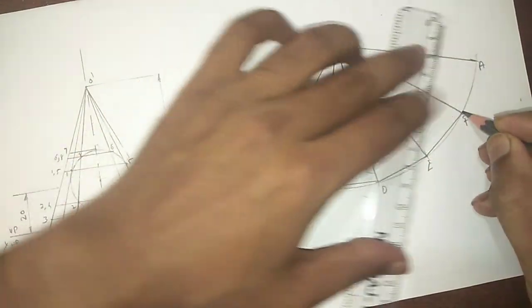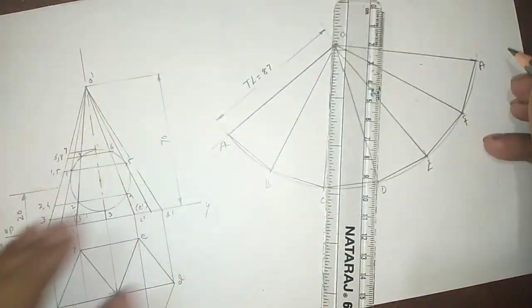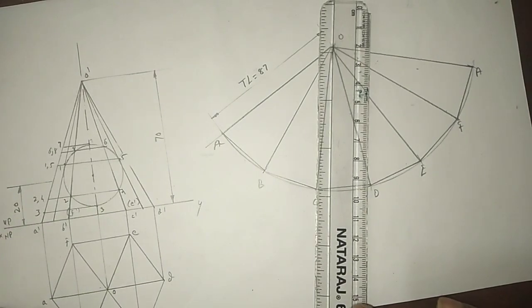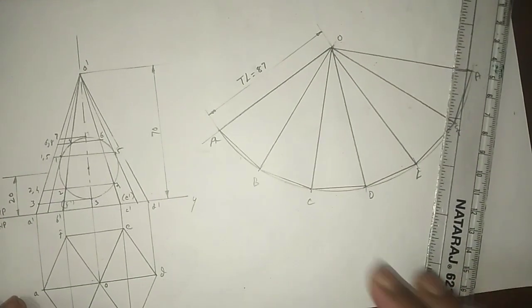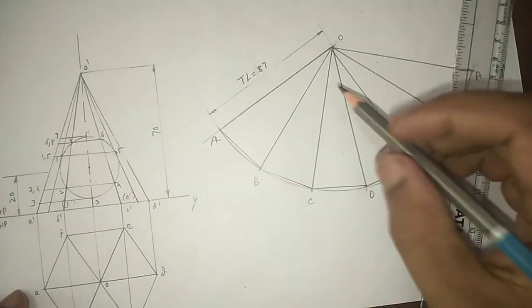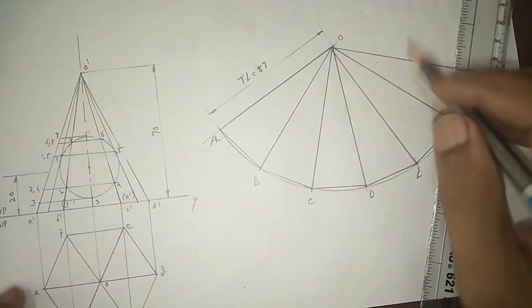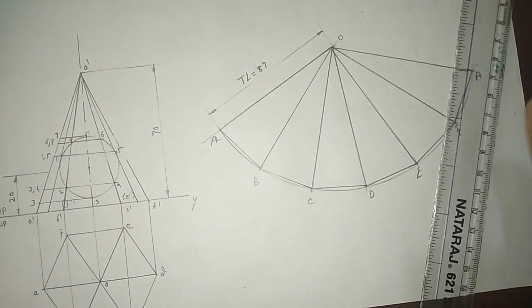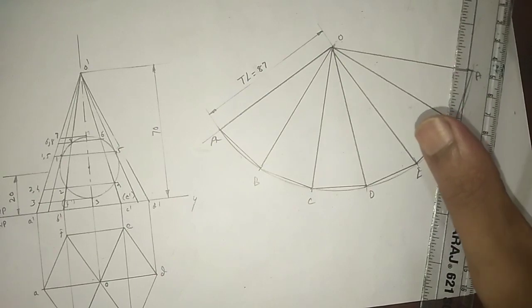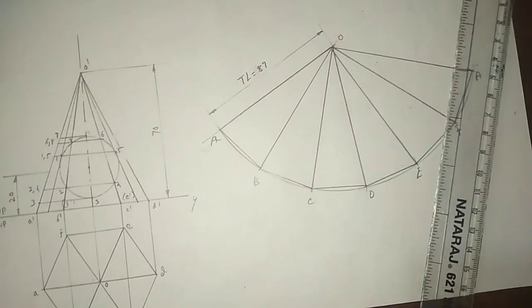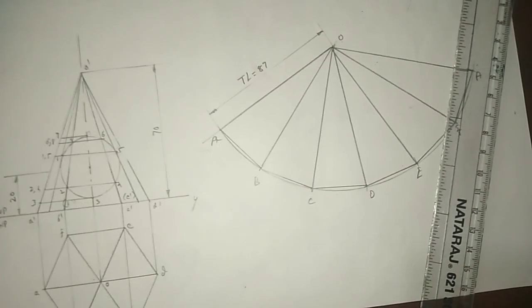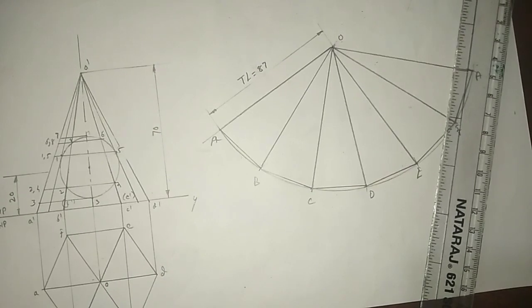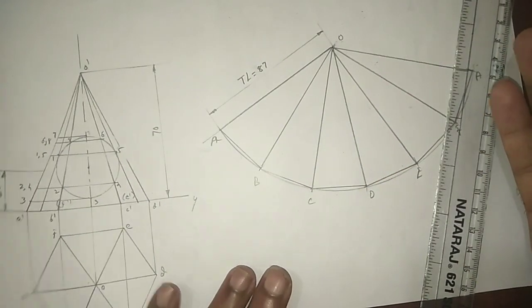So we need to connect the lines, the base portions of the hexagonal pyramid. And next we are going to draw the hole on this developed portion. First we are going to draw the front portion of the object, that means the visible portion, and next we are going to draw the invisible portion.